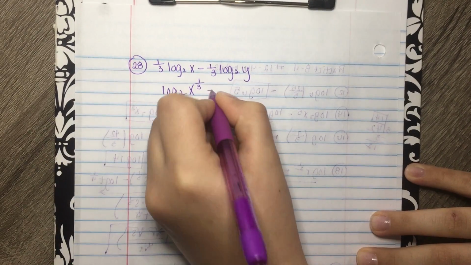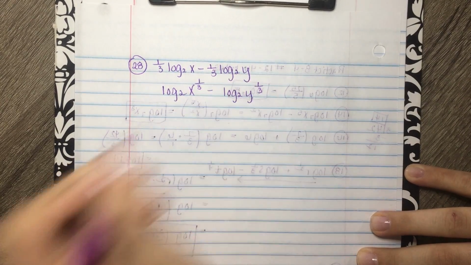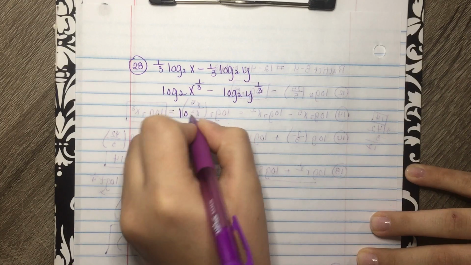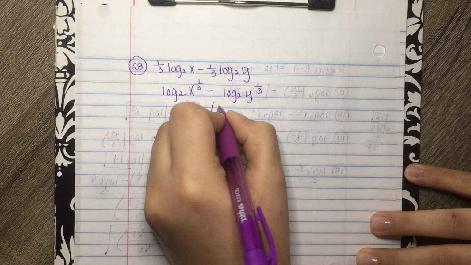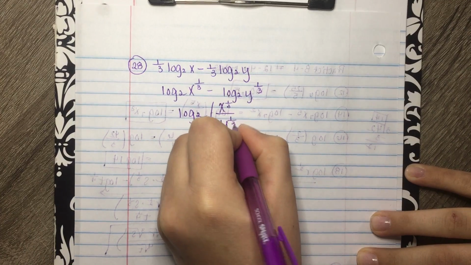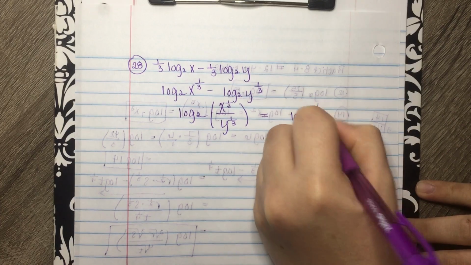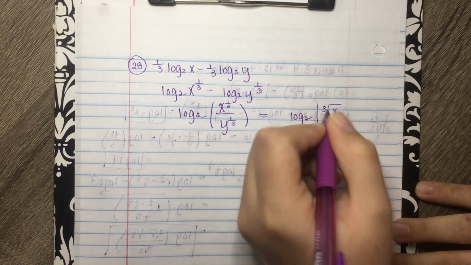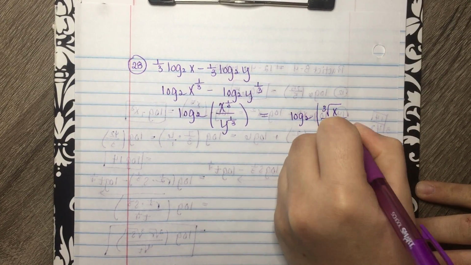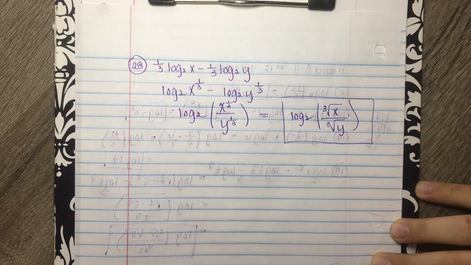So I'm going to go ahead and move that 1/3 to be a power on top of the variable. And then now it's a quotient property because I have that subtraction with 2 logs, and we're going to go to division with 1 log. You can leave your answer like this, or I think it looks a little nicer when you have the radicals. All right, either or, it doesn't really matter. And there we are for 28.